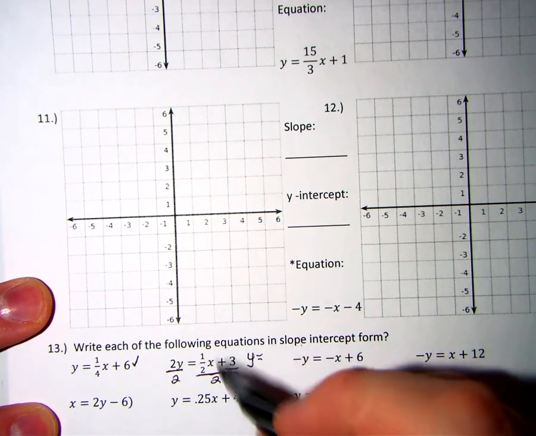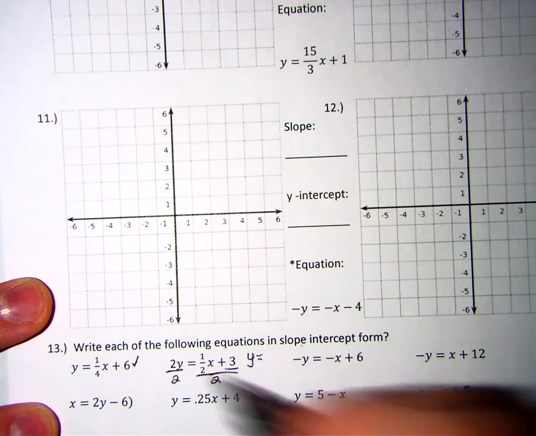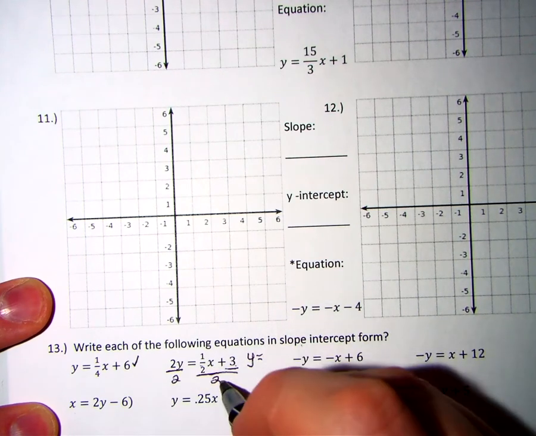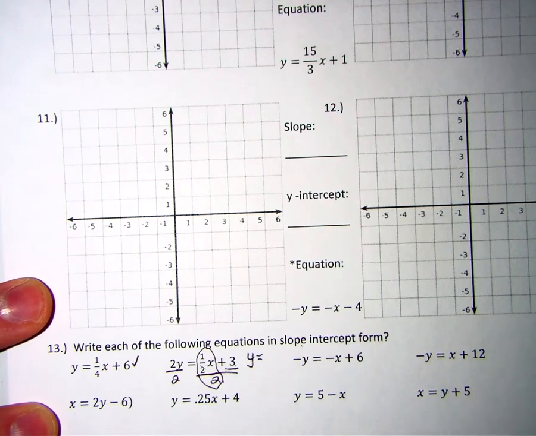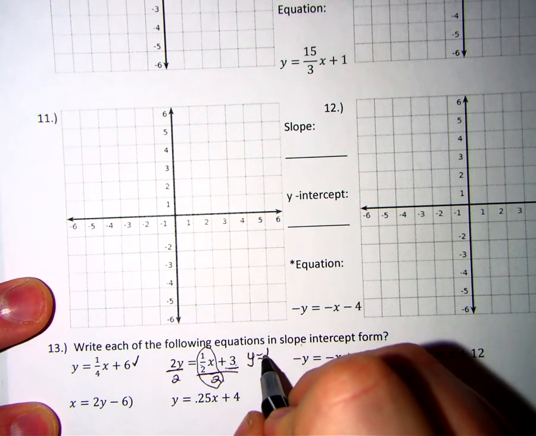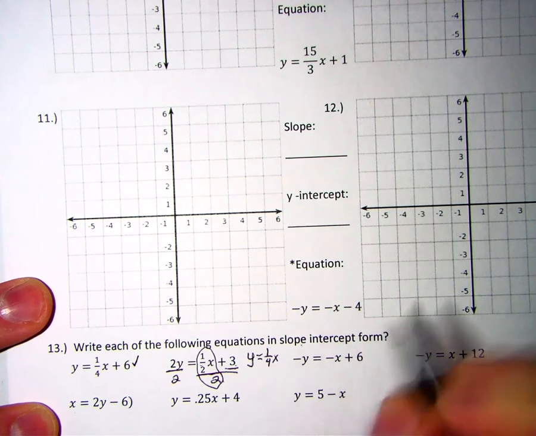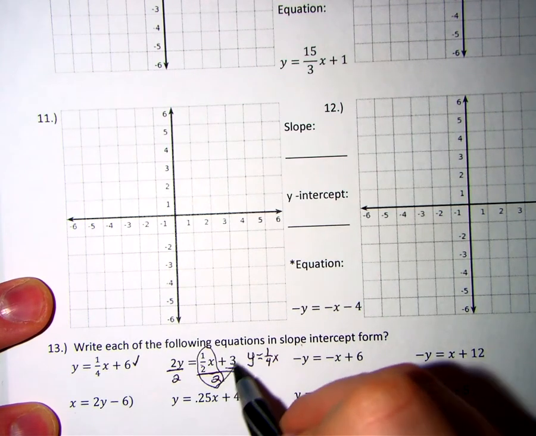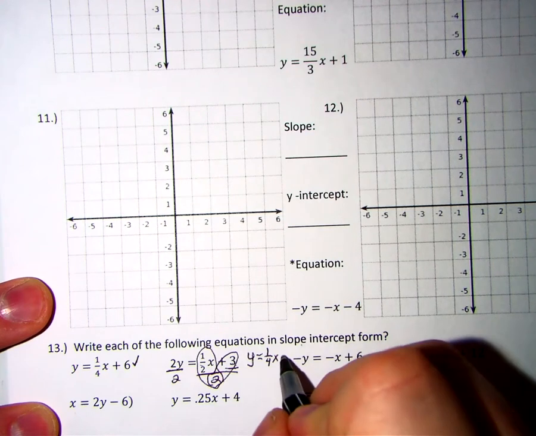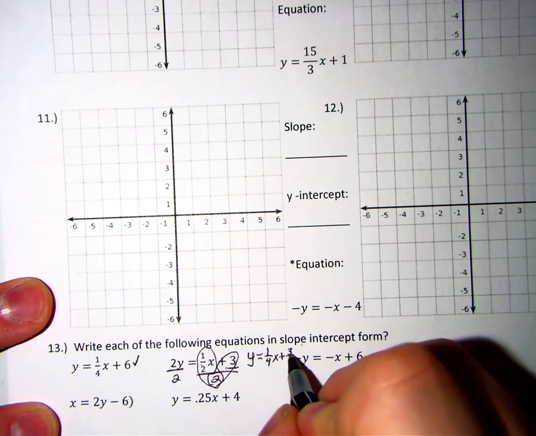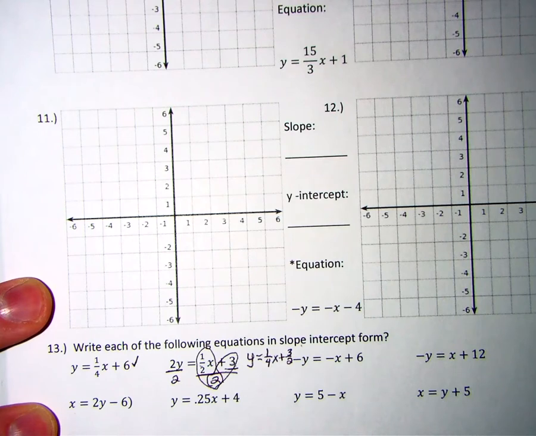And remember that we talked about in the previous unit, when we divide an expression by 2, that means that everything on that side is getting divided by 2, so 1/2 divided by 2 would be 1/4. And 3 divided by 2 would be 1.5, or we can simply leave it as 3 over 2. So my new equation in slope-intercept form is y equals 1/4 x plus 3 over 2.